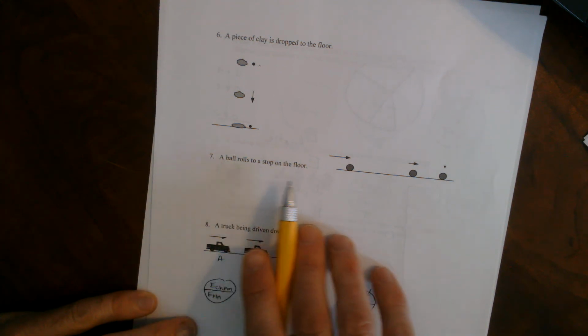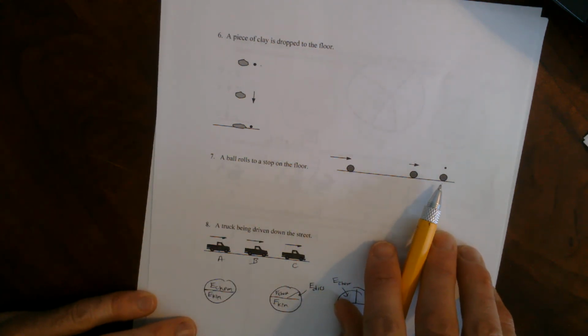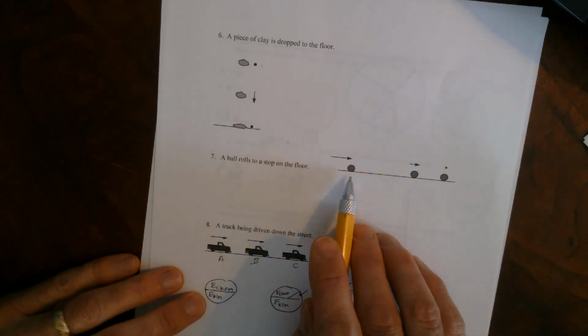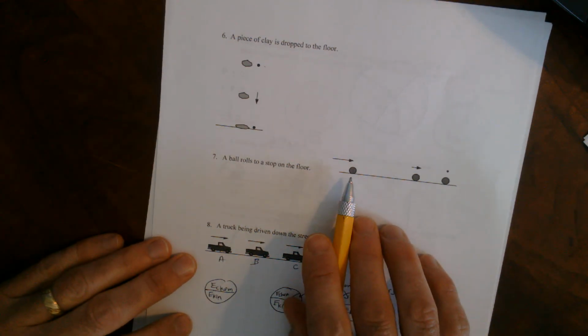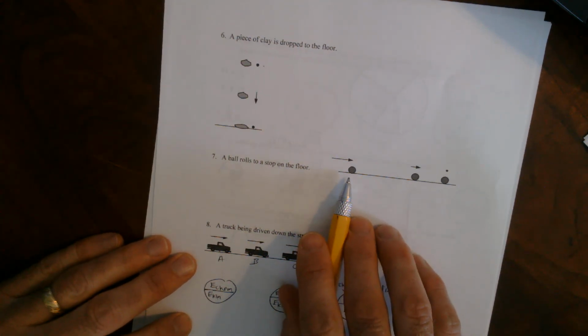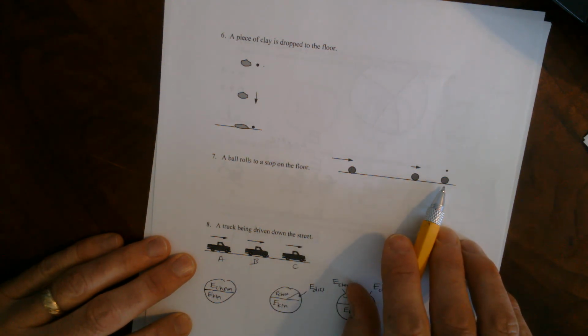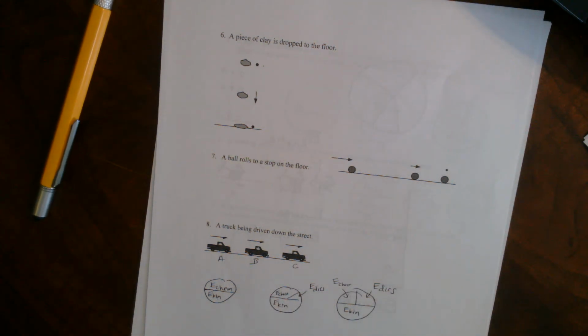Then for number 7, you just have a ball rolling across the floor and stopping. If there were no friction, the ball would roll forever. So in this case, we are assuming friction because it is coming to a stop. And so think about what you see when it comes in. It's moving slower, and it stops. All right, so where does that energy go? That's kind of a long video, but hopefully it helps you get through some of these examples and figure out how to do the energy pie problems.